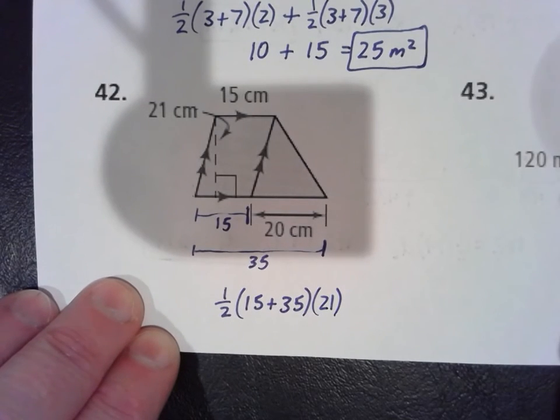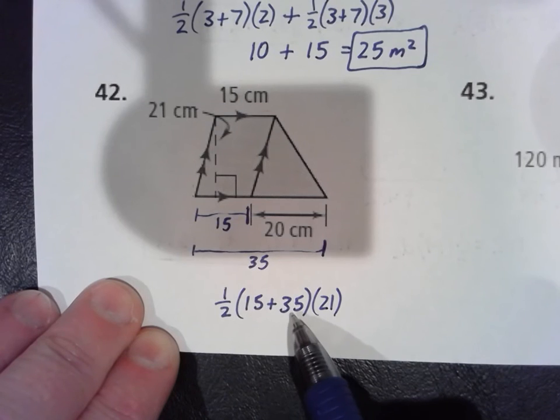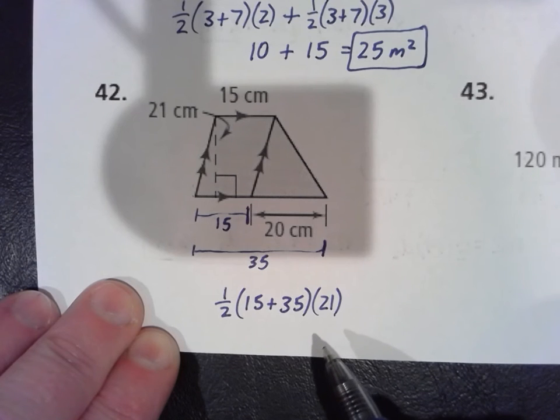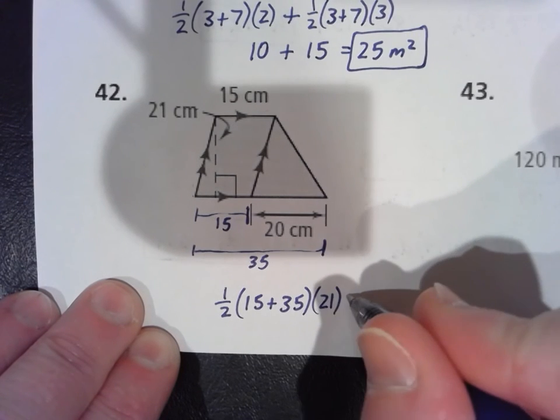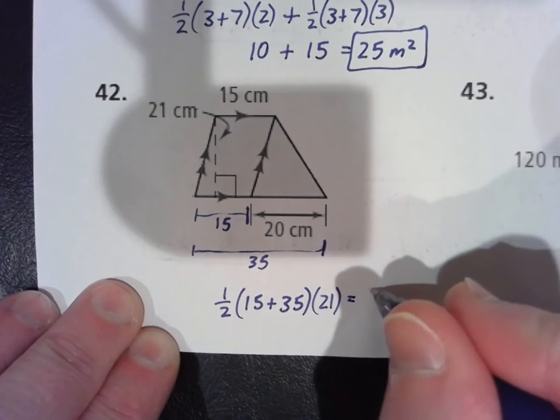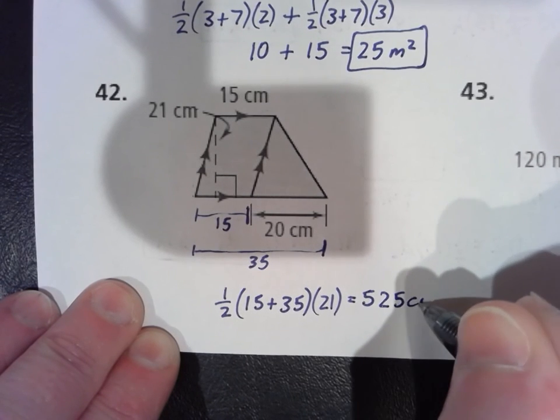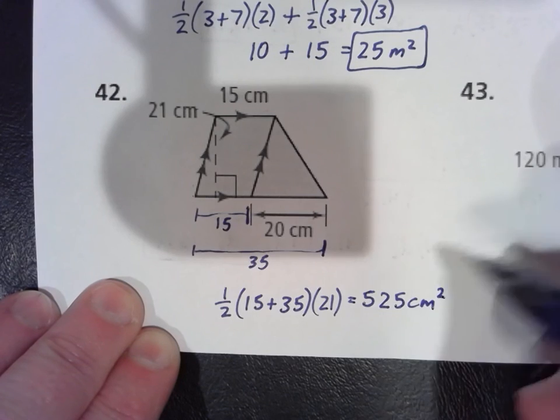So the height is 21. 15 plus 35 is 50. Half of 50 is 25. 25 times 21, type that in a calculator, 525. And the label is centimeters.